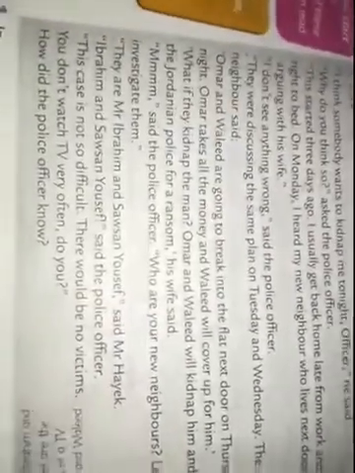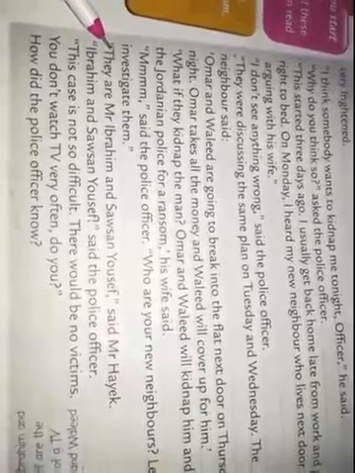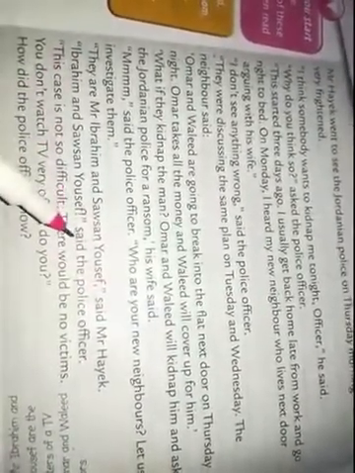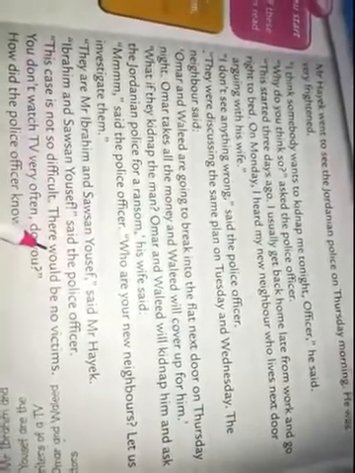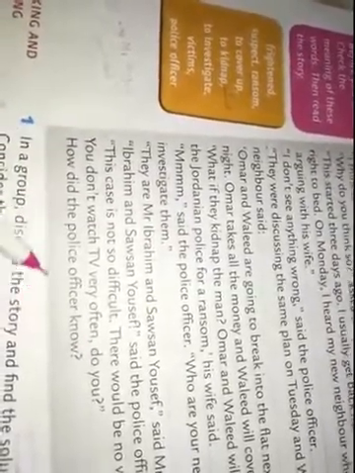Let us investigate them. So they want to know who these people are. "They are Mr. Ibrahim and Susan Youssef," said Mr. Hayek. "Ibrahim and Susan Youssef," said the police officer. "This case is not so difficult. There would be no victims." Victim means casualty. There won't be any victims in this matter. "You don't watch TV very often, do you?" How did the police officer know?